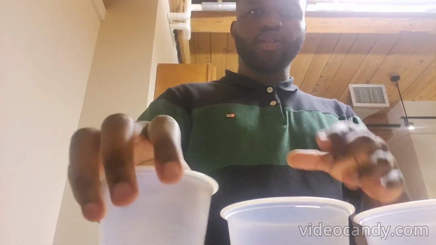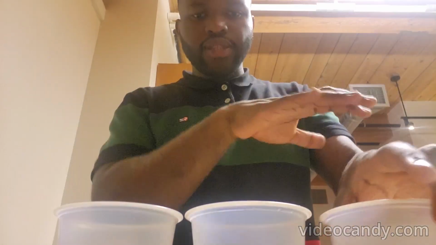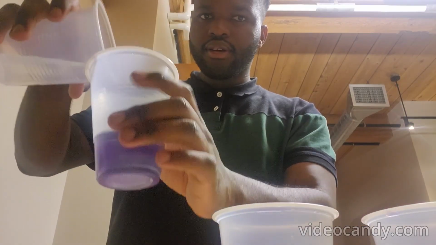Okay, so after the solution has cooled down for a bit, see how it's literally that purple color. So I poured it into these 3 cups, and first I'll start off with the first cup. I'll add this 10 to 20 ml of water. So I'm gonna add this water and let's see the reaction that happens. This is really cool, so let's watch. So adding it.